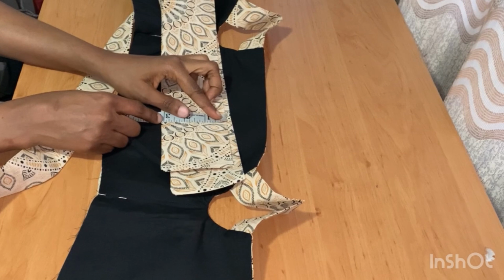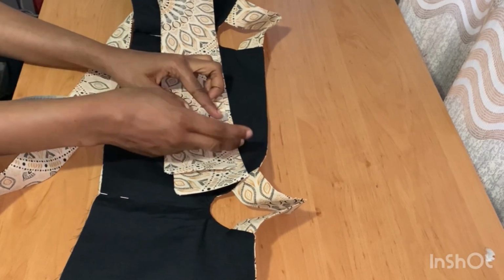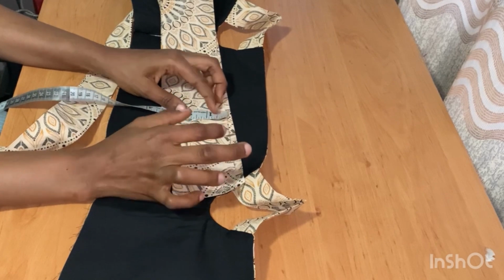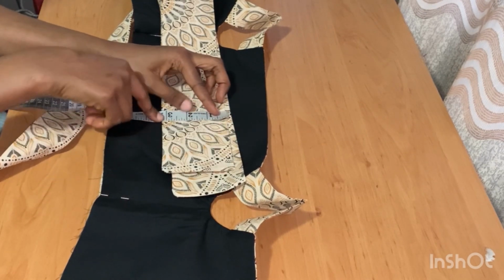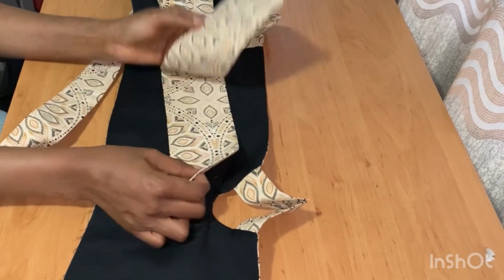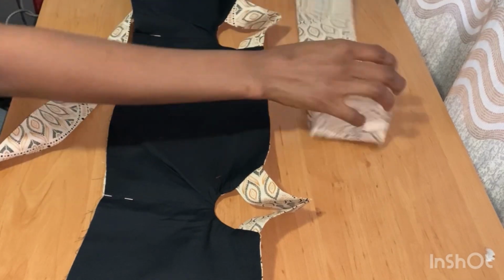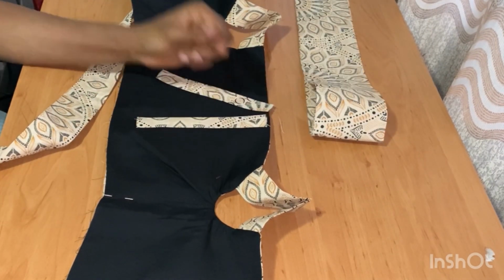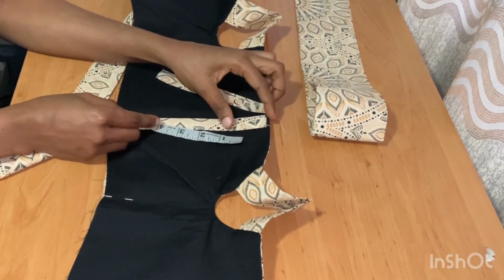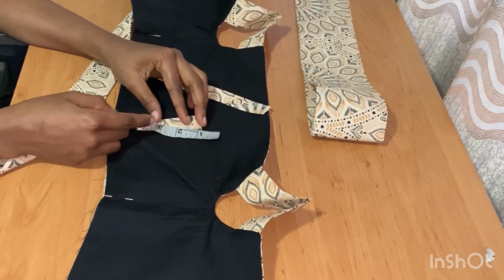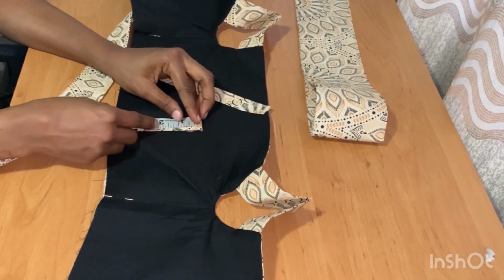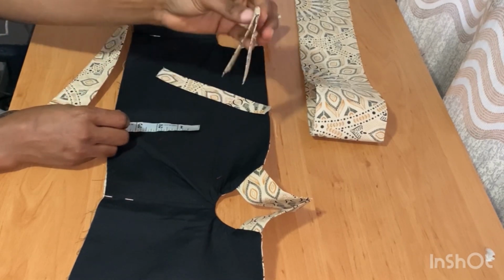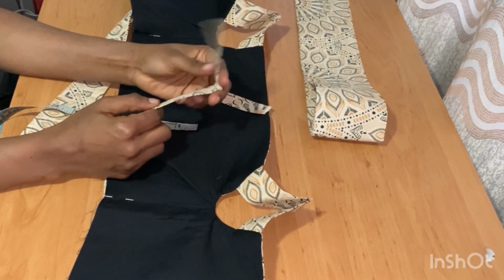Okay, so you are cutting out 3.5 inches width, so that by the time you fold in half inch, you will be left with 3 inches. Okay, that's the width of the cape. Then we also have the strap. You remember when we were drafting the pattern, we measured the strap as 3 inches. So for both the front and back, it will be 6 inches.